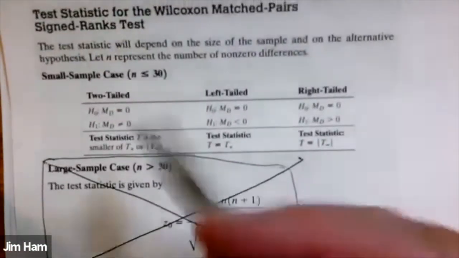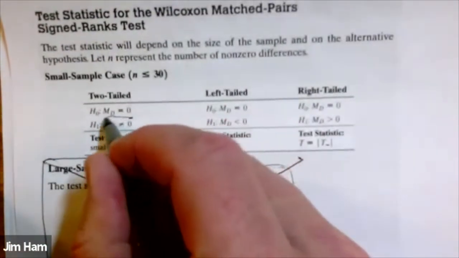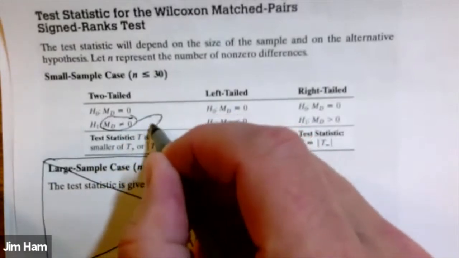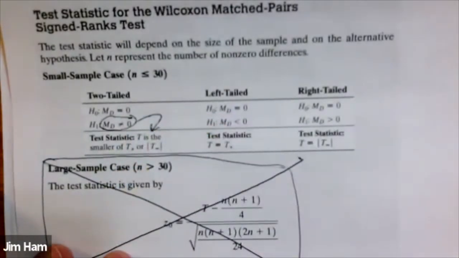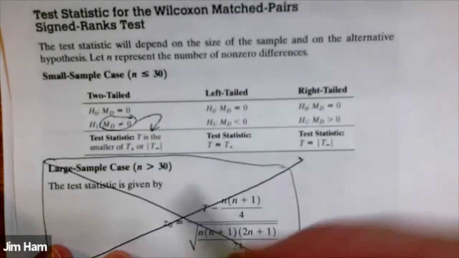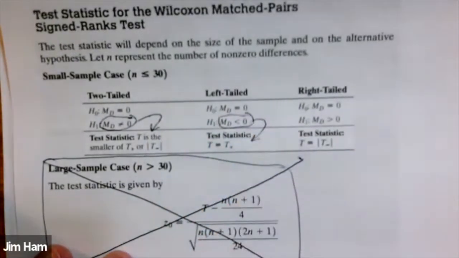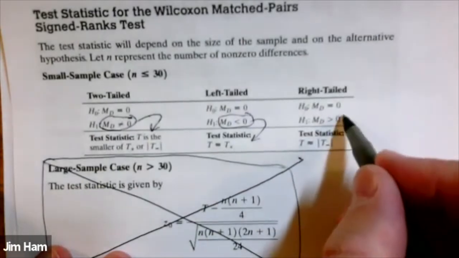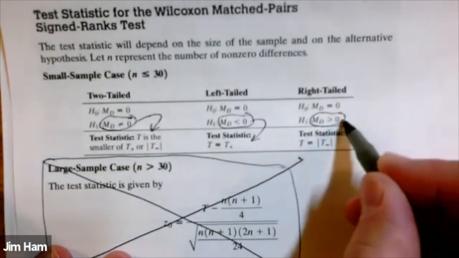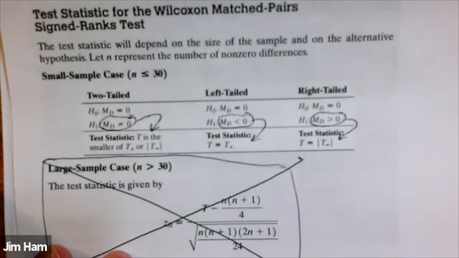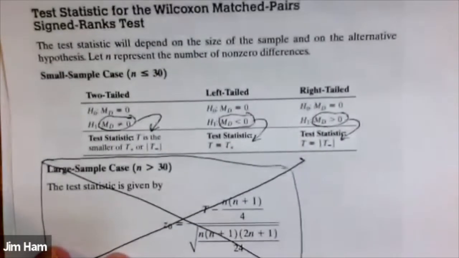Up here, it tells you if you're dealing with a two-tailed test, that you're going to take the smaller of T plus or absolute value T minus. Here with the less than sign, T plus. And here with the greater than, T minus, absolute value. We want our test statistic to be a positive number.